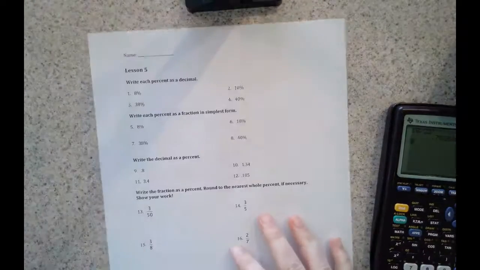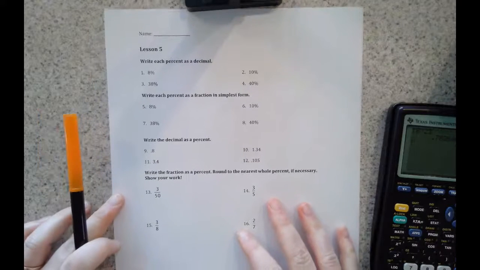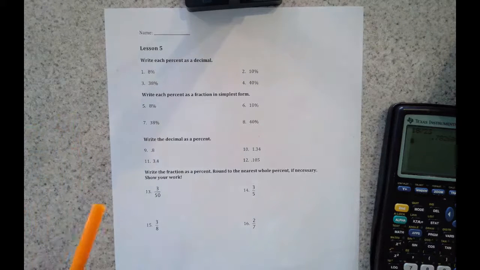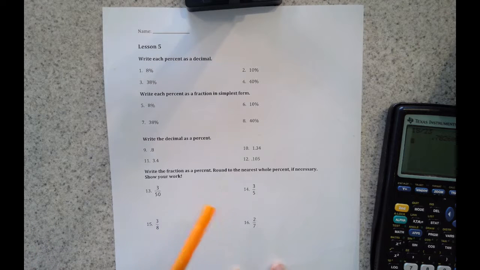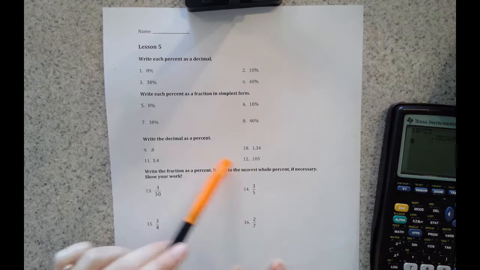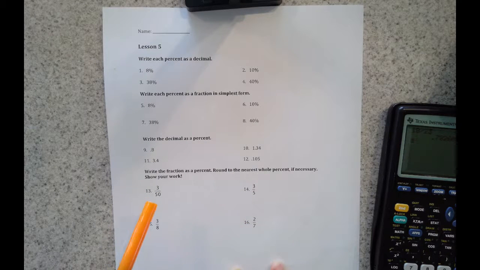Your other assignment for today is to complete this worksheet. This is basically just review of last week. We were going from percents to decimals, decimals to percents, and fractions to percents, and then at the bottom here, you're going from fraction to percent. No calculators allowed. I do want to see your division work on the bottom section.